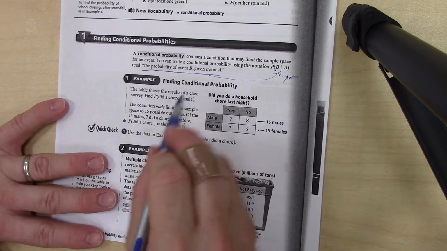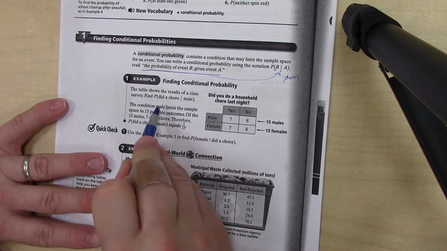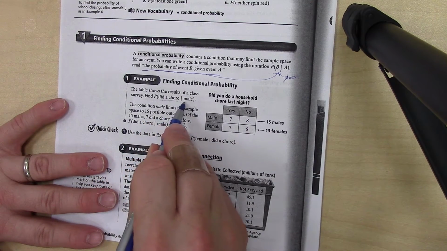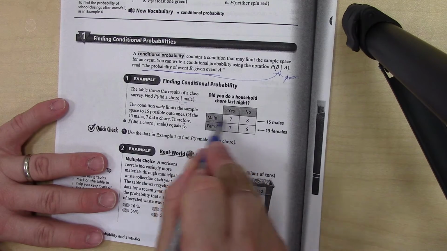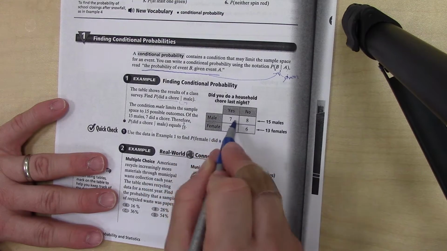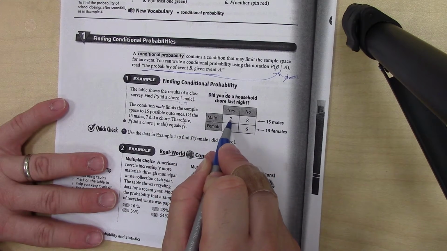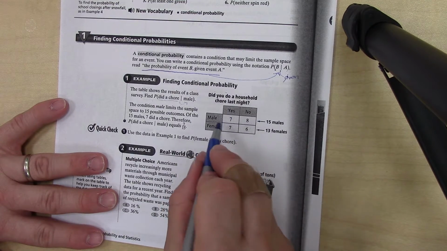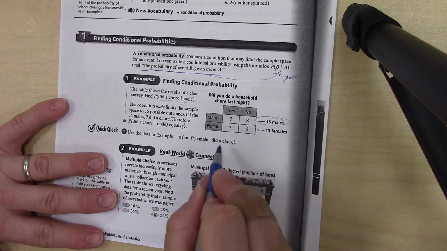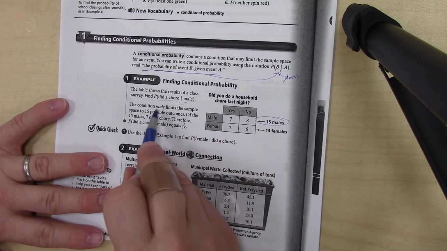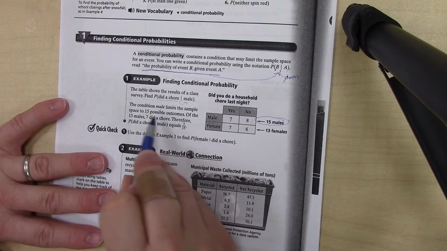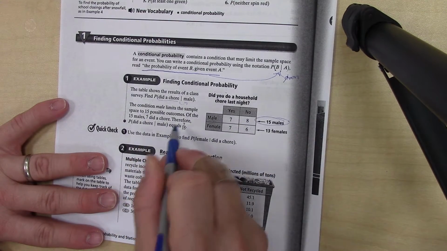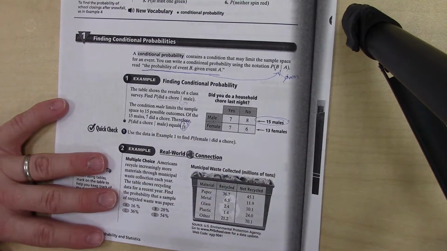Example 1 says the table shows the results of a class survey. Find the probability that somebody did a chore given that they're male. So we want to look in the male column, and the answer here is 7, out of a total of, well, you don't add them all up because I'm given the fact that it's male. There's 15 total males. So the fact that it's male limits it to 15 possible outcomes. Of the males, 7 did a chore, so the probability right here is just 7 out of 15.